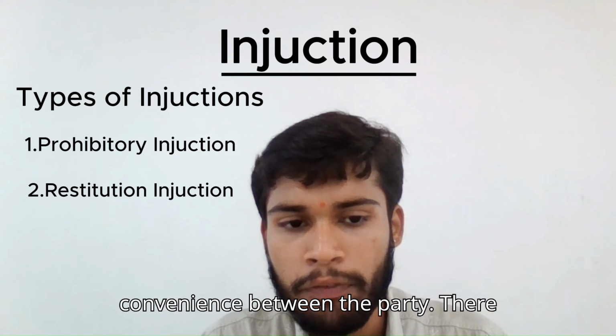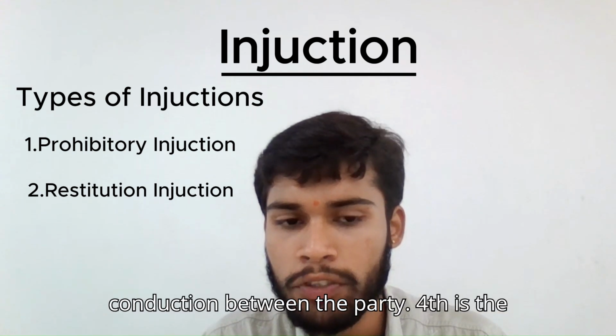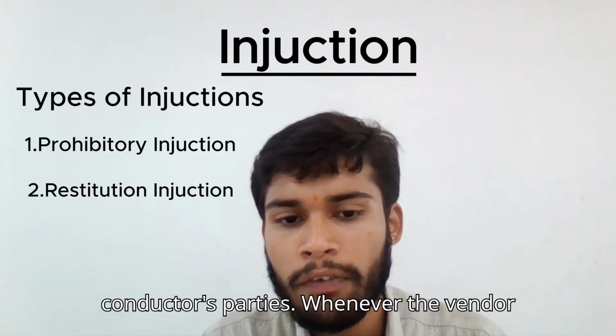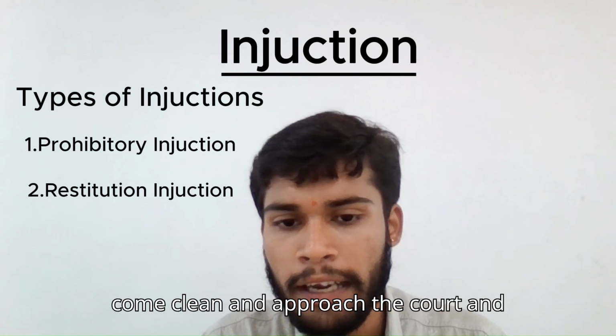Fourth is the balance of convenience between the parties. There should always be a balance of convenience between the parties. Fifth is the conduct of the parties. Whenever they approach the court, they must come with clean hands.